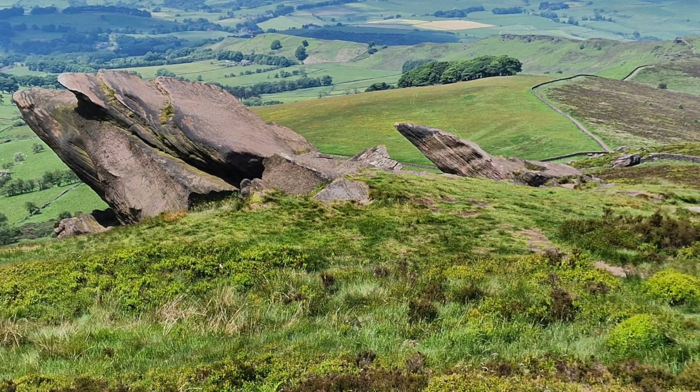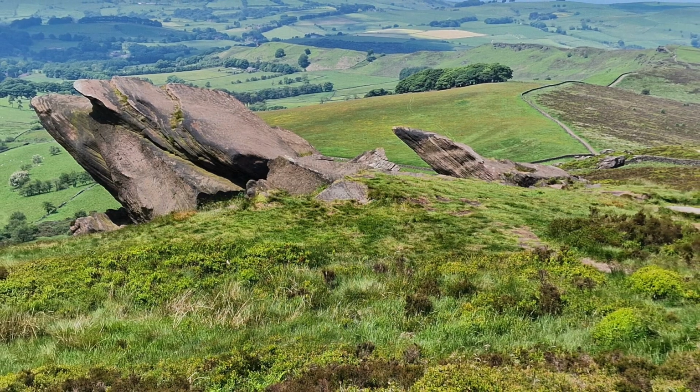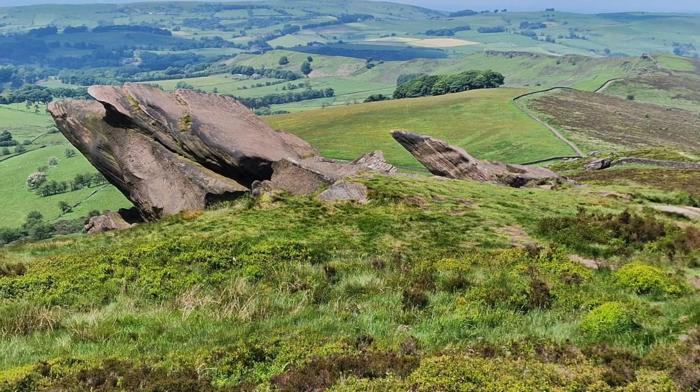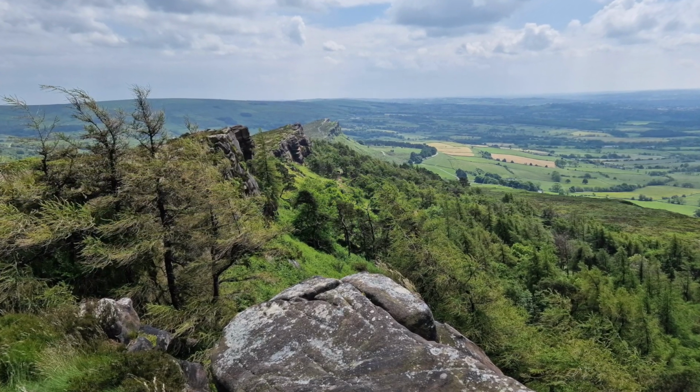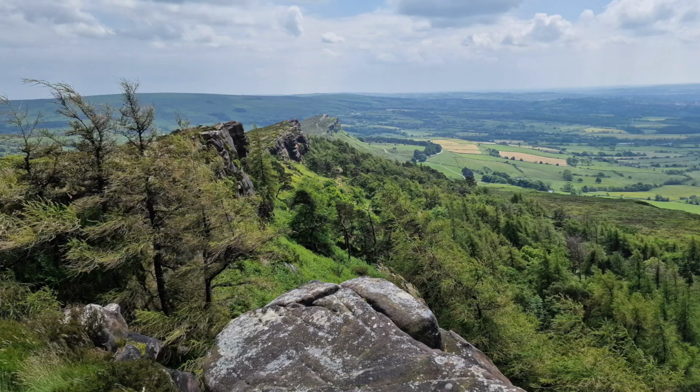These rocks really make some strange shapes, much different to the edges of the Eastern Peak District. This is a great walk in a new area of the Peak District for me, and it's good for me to explore these different areas.